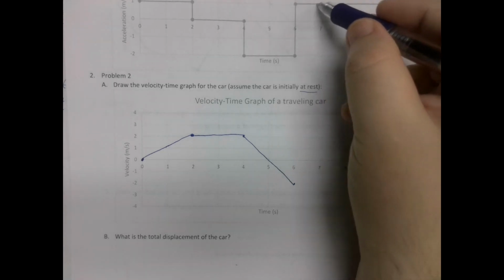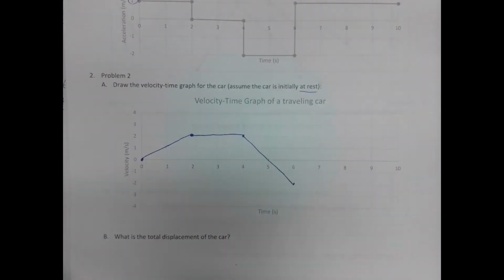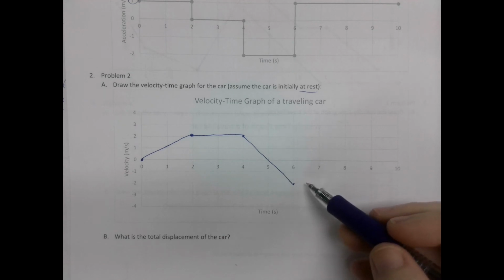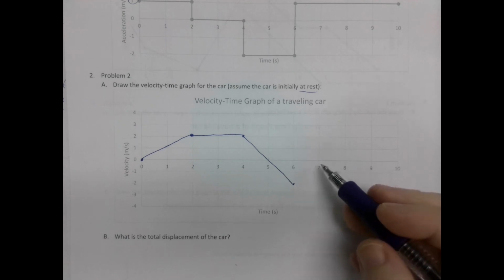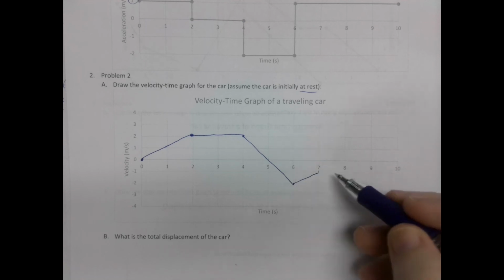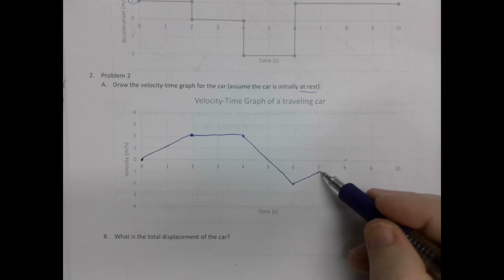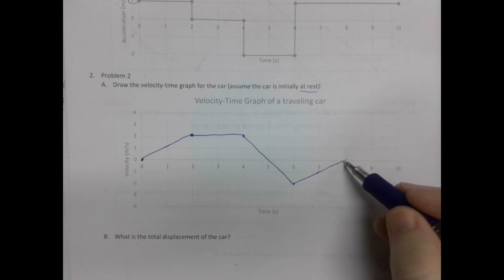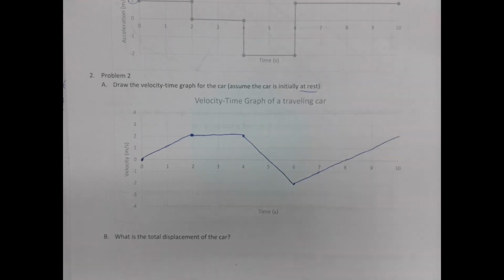No, so this value is 1 meter per second squared. So you're going to go up by 1, over by 1. So up by 1, over by 1, up by 1, over by 1, and you repeat that until you reach 10 seconds.